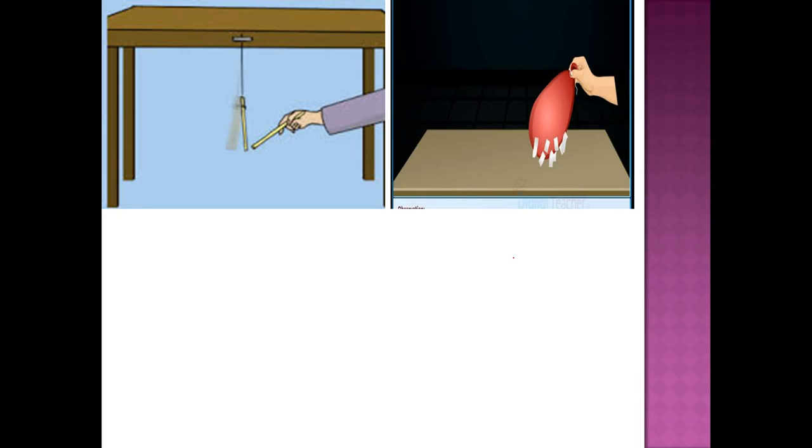When it is brought near the tiny pieces of paper, what happens, children? They are attracted to the balloon. Are these papers charged? No, they are not. You just cut the papers and put them on the table. Do they have any charge? No. Does the balloon have a charge? Yes. Now, the charged body has attracted an uncharged body. Did you understand? Yes? Okay.